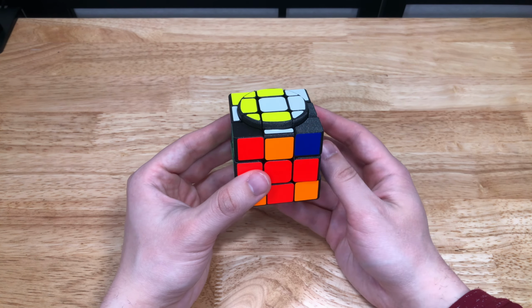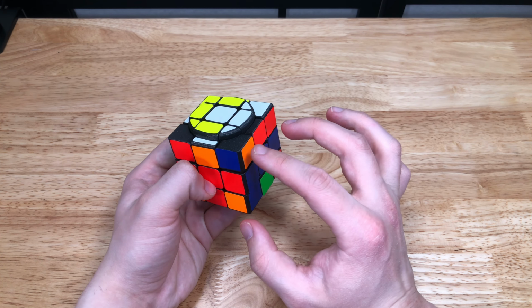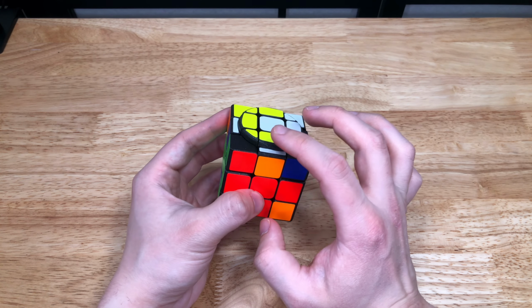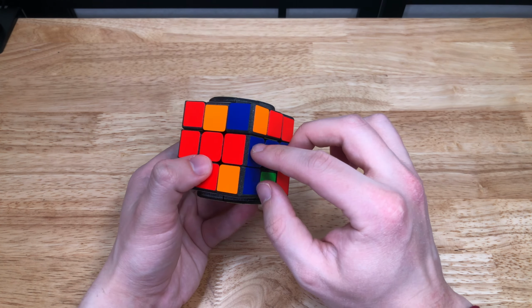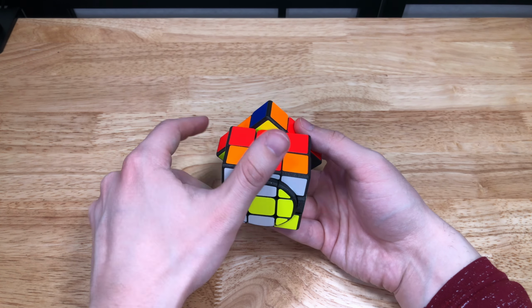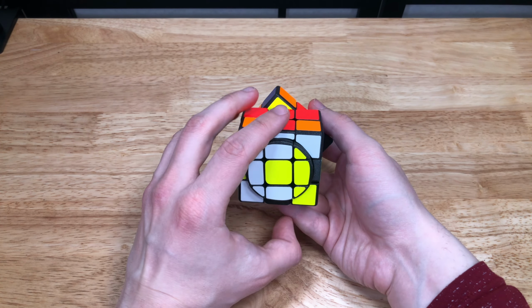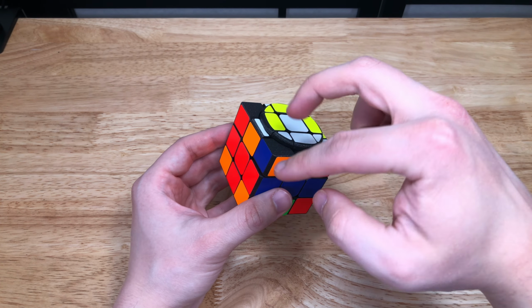Okay, so the next step, I think, is I will actually try and solve the unstickered faces by putting them back into the puzzle and exposing all of the stickers that are currently hidden inside the puzzle. Like you can see there's this yellow sticker, this one. Those are inside the puzzle, we want to bring them outside.